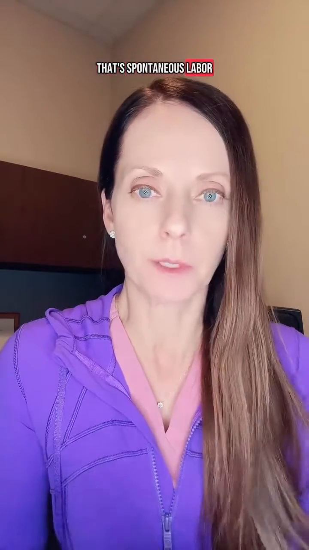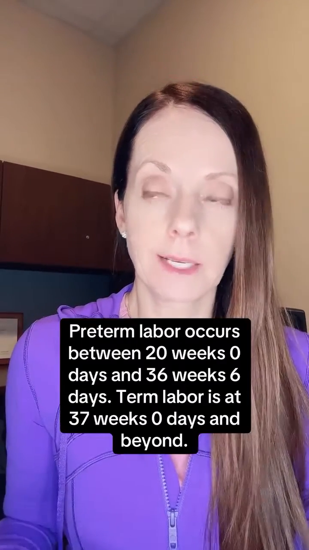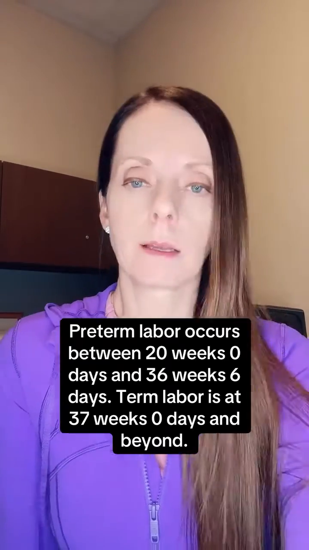That's spontaneous labor. Now, spontaneous labor can occur in the preterm period. It can also occur in the term period. So spontaneous labor can occur at any time. The other thing about spontaneous labor is that it doesn't always lead to a spontaneous vaginal delivery. Sometimes labor stalls out. If we're talking about patients that are in labor at term, spontaneous labor can stall out, and they may need some help by augmenting labor with Pitocin.